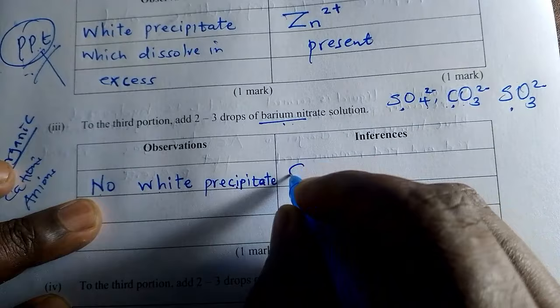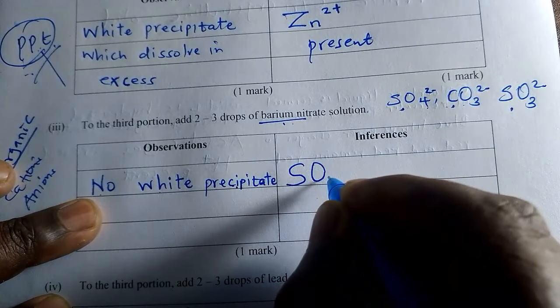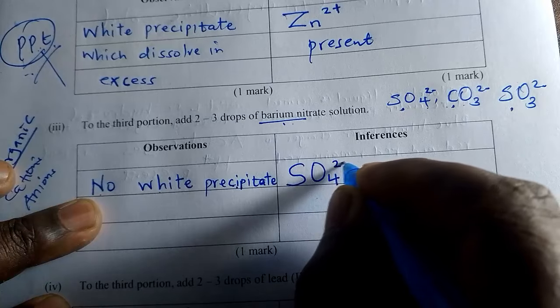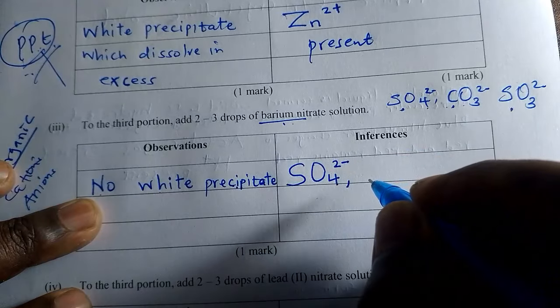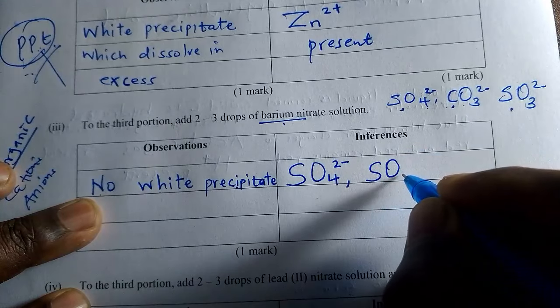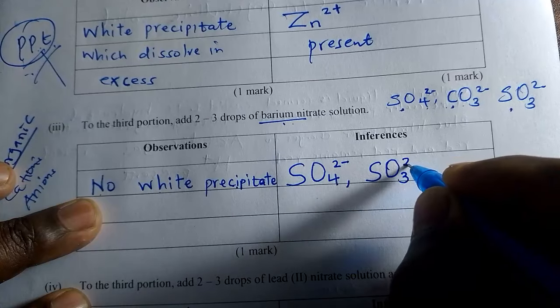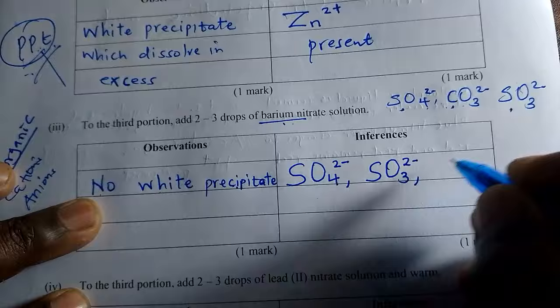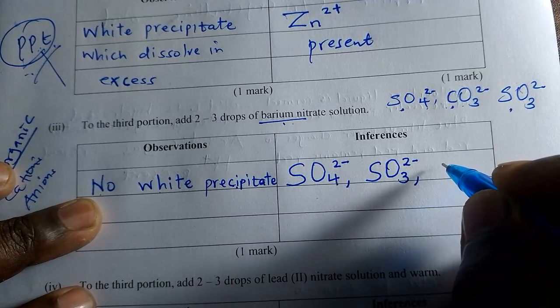Check the way I'm writing the chemical formulas. I am not in a hurry. But if you are in a hurry, then prepare. You come here, you write as if you are running away, as if you want to be a doctor.